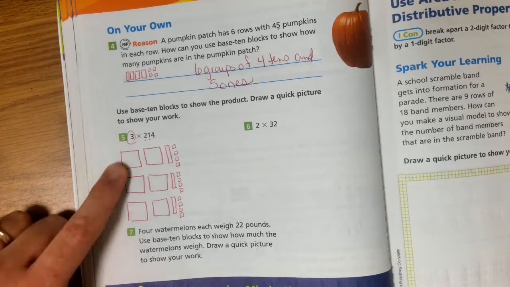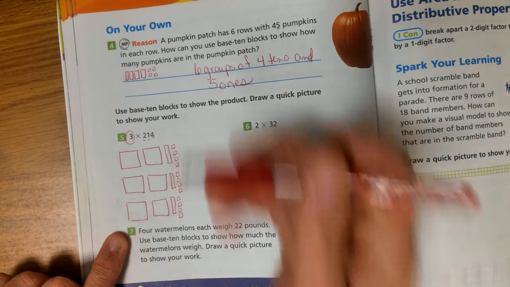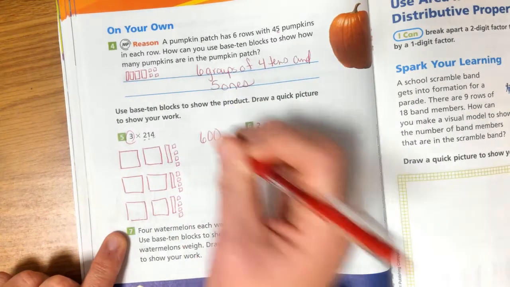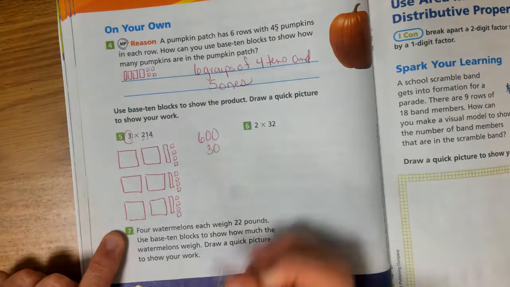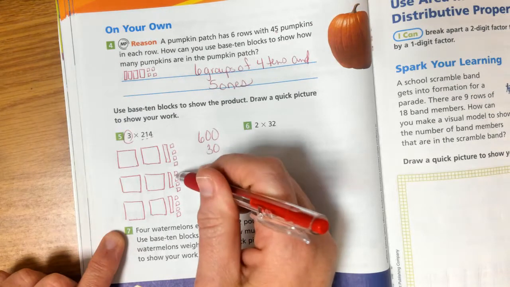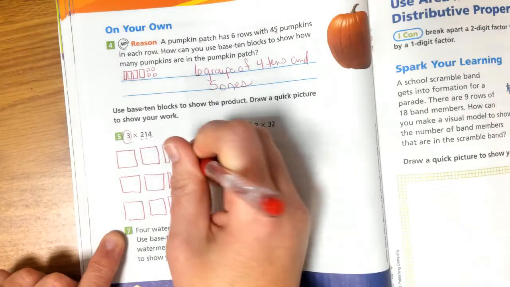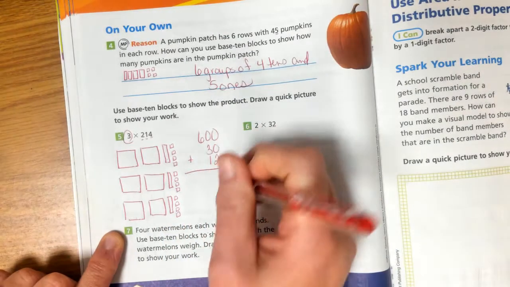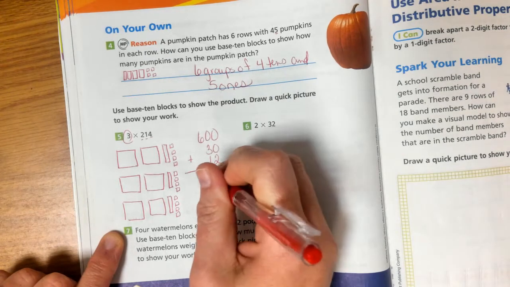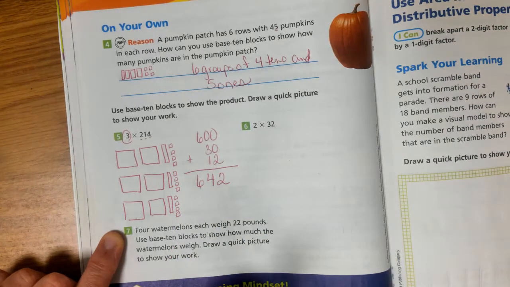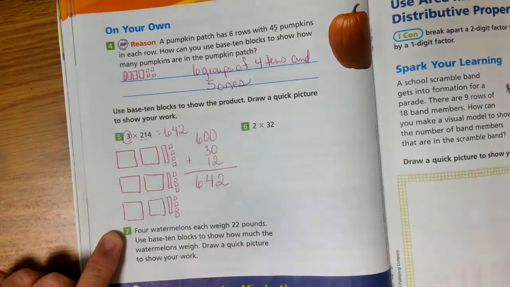So when I count these up, I have how many hundreds? 1, 2, 3, 4, 5, I have 6 hundreds. Plus 10, 20, 30, I have 3 10s. Plus 12 ones. And I add those all together. 0 plus 0 plus 2 is 2. 0 plus 3 plus 1 is 4. And then 6. So my answer is 642.